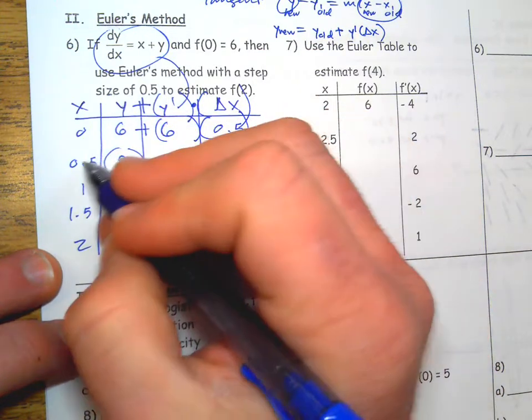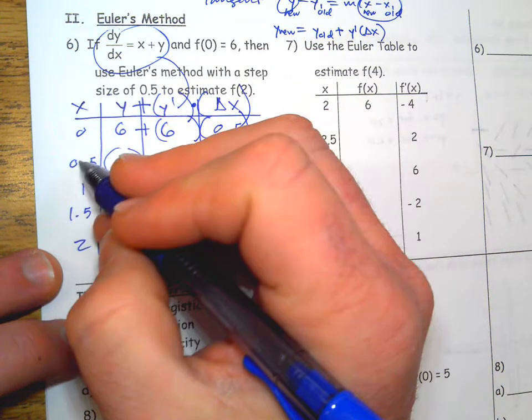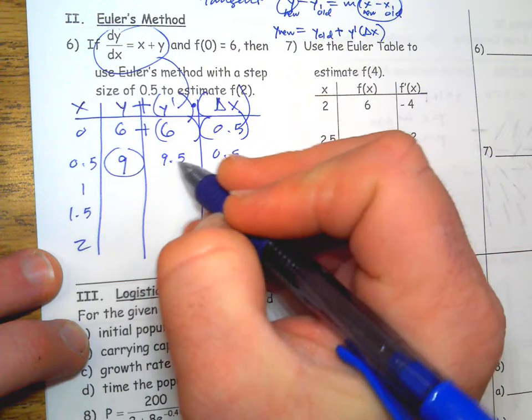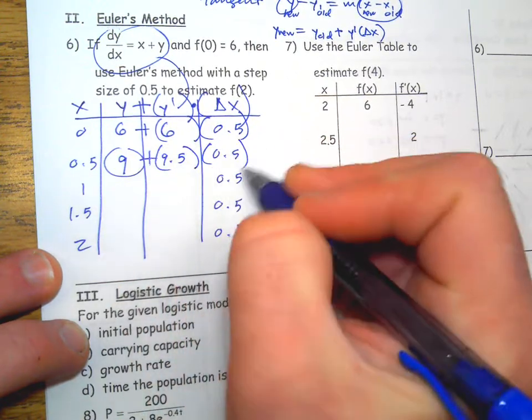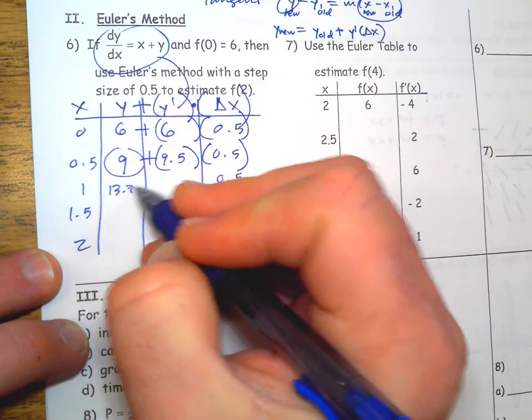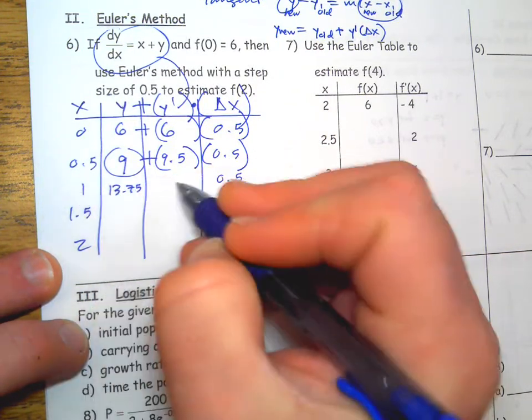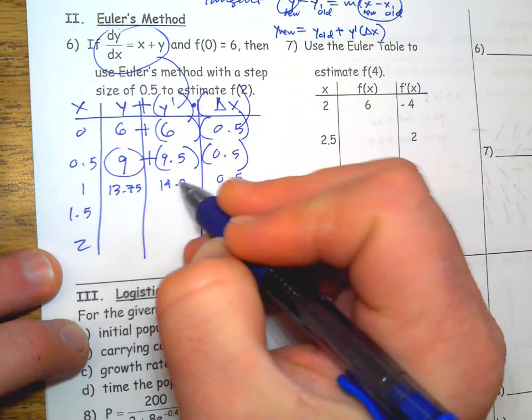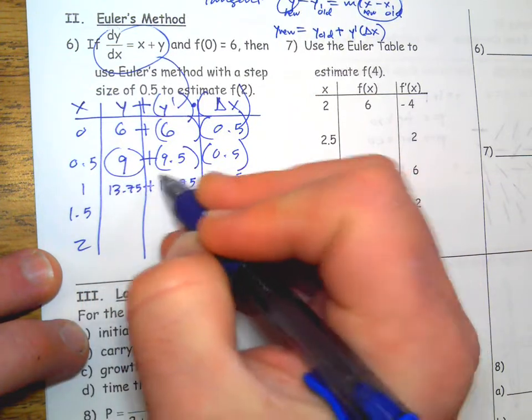And then we got to find the new dy/dx. So it's going to be these two added together, so it's going to be 9.5. So it's going to be this plus this times this. So half of that's what? 4.75, 13.75. And then the new derivative is going to be 14.75. It's going to be this plus this times this.